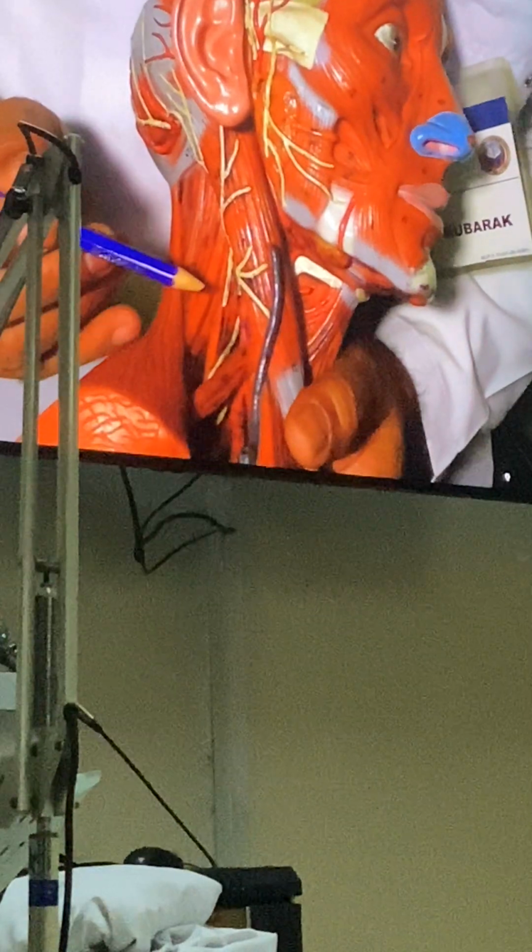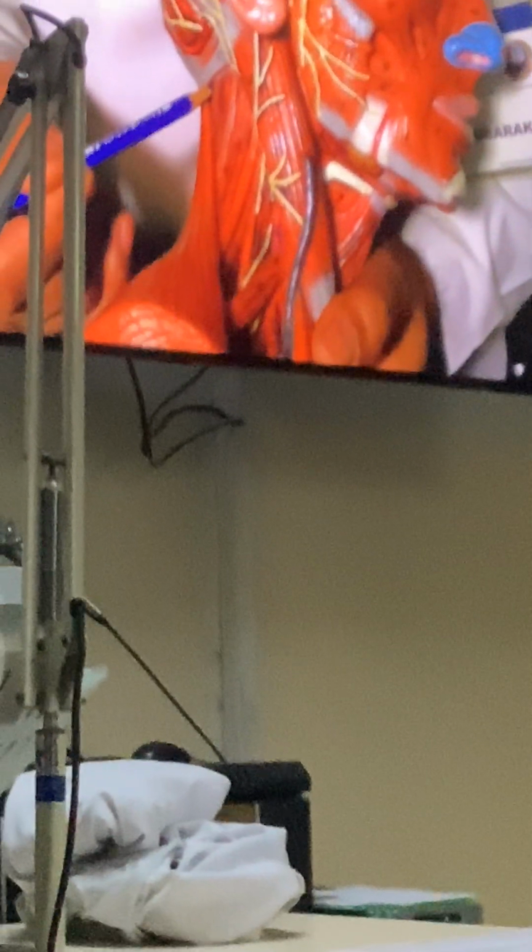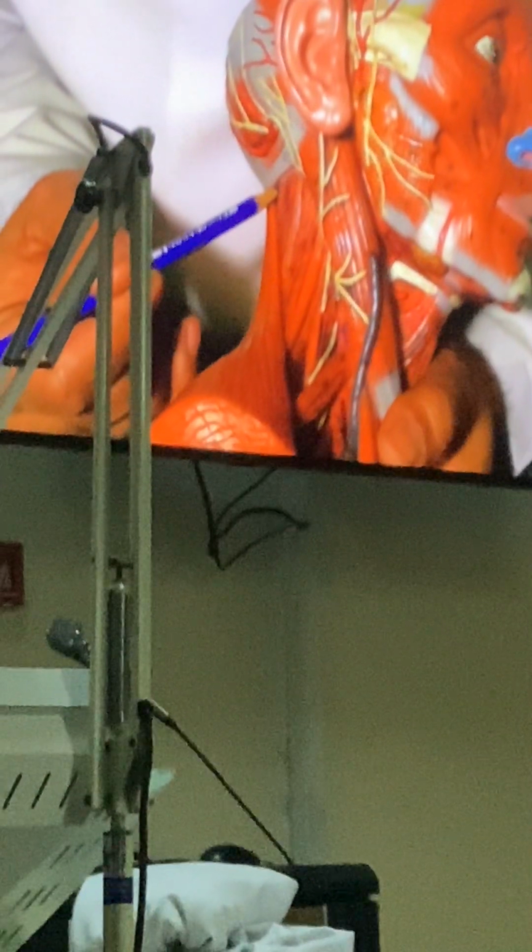And therefore, the muscle deep to this spinal accessory nerve is levator scapulae, while the muscle above levator scapulae is splenius capitis. And here in the small region of the apex is the semispinalis capitis.